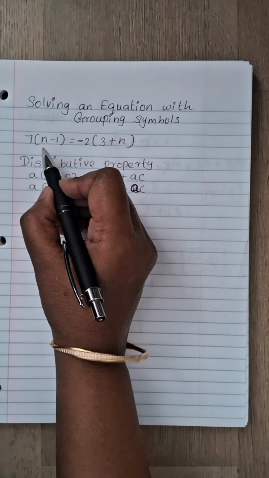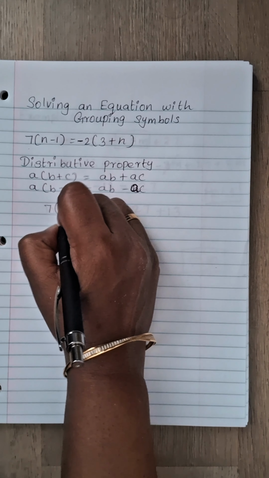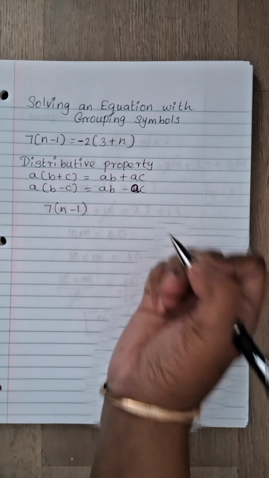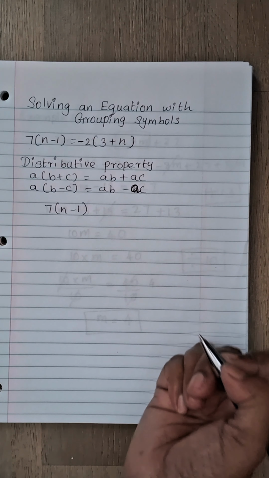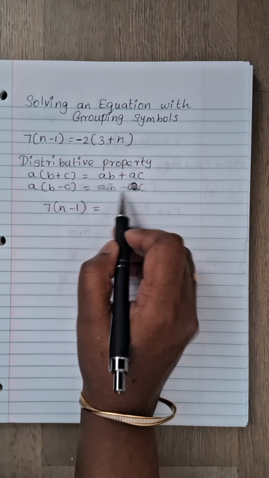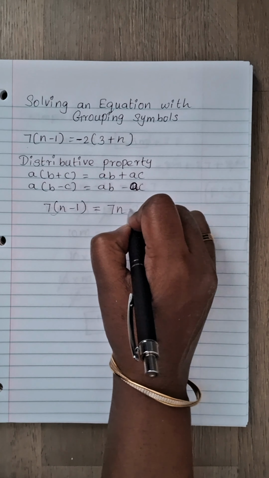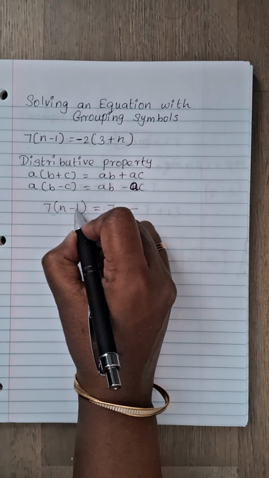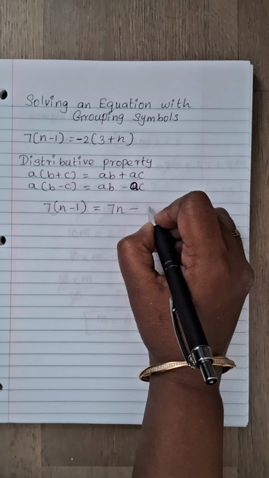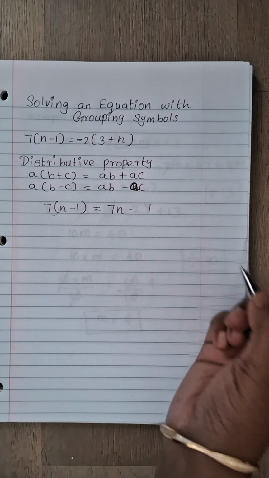In this equation, first let's take only the left side: 7 multiplied by (n − 1). It is in the form of ab − ac. That is 7n minus 7 multiplied by 1. 7 times 1 is equal to 7.